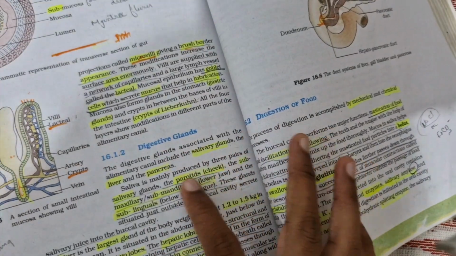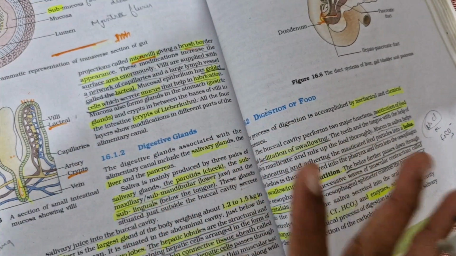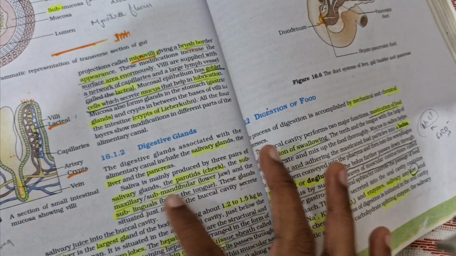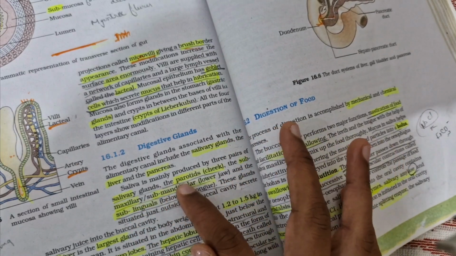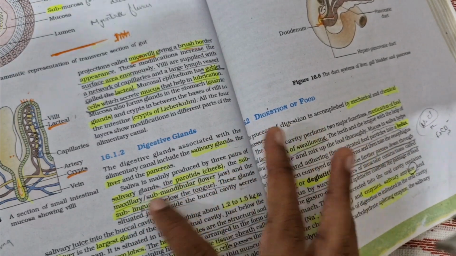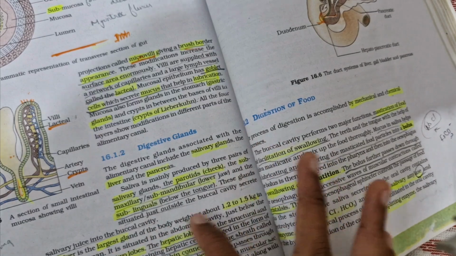The glands, if you come: salivary glands, liver and pancreas. Salivary glands are 3: the parotid glands which will be present in the cheek, the submandibular and sublingual. Mandibular means lower jaw, sub means below the lower jaw, and sublingual is below the tongue. The liver is the largest gland.